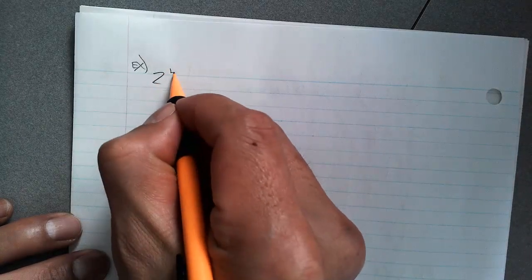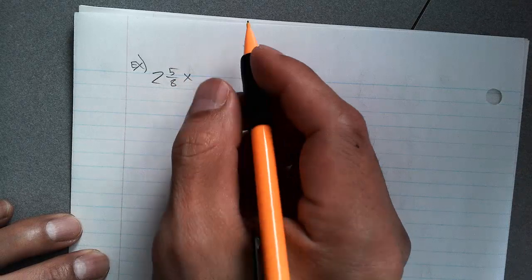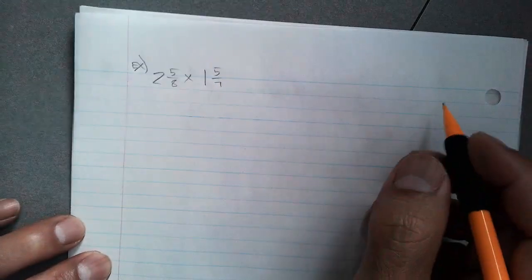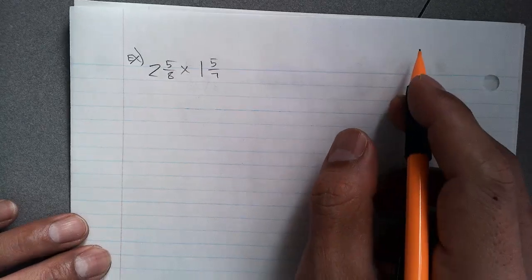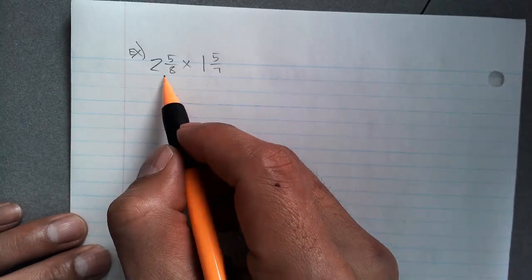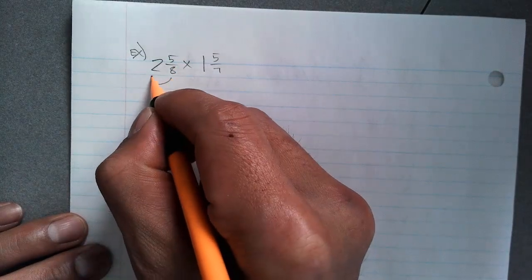Here we go. Let's try another one here. How about this one? 2 5/8 multiplied by 1 and 5/7. Okay, we just finished showing you how to transform a mixed number into an improper fraction, so that's what we're going to have to do first.